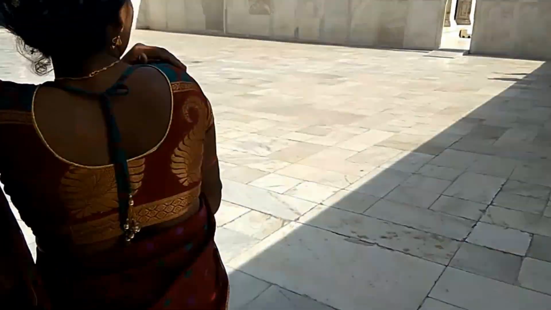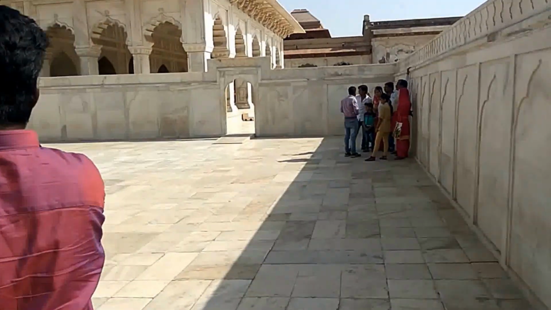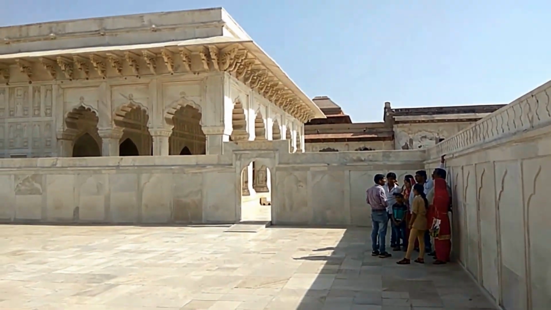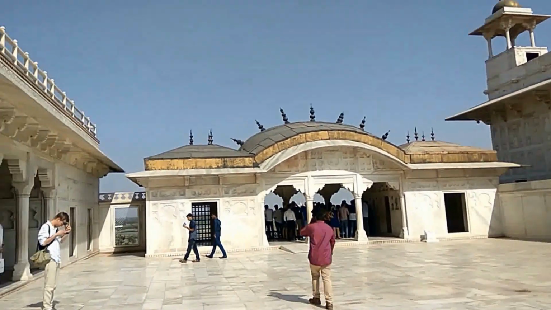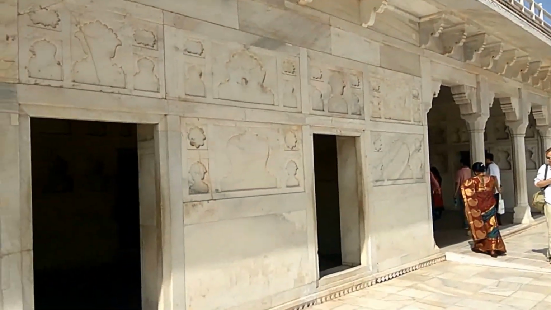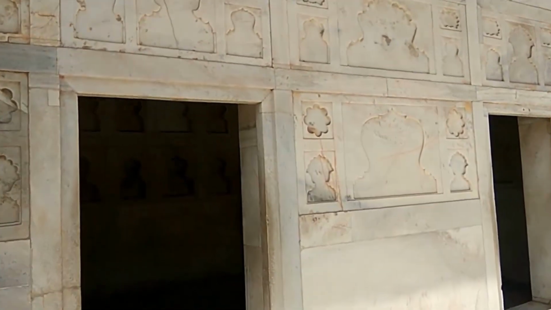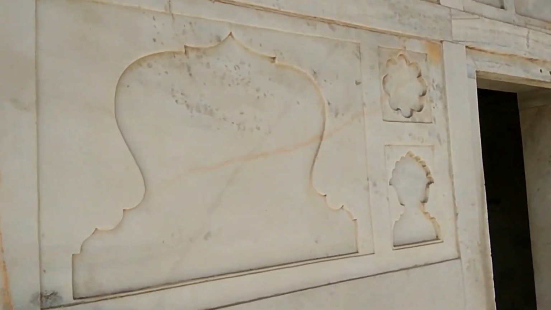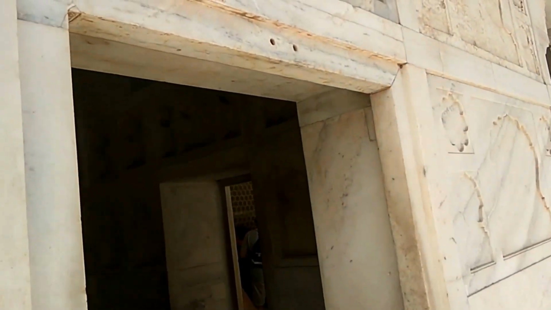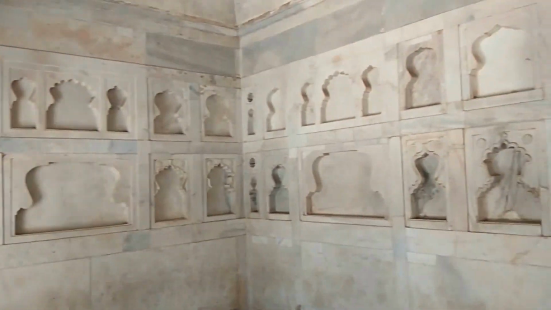So now let's go out and continue exploring this place. As we can see here, everything is completely built of white marble, and it looks absolutely beautiful. There are a lot of carvings and different types of designs on the walls, made completely of marble again.